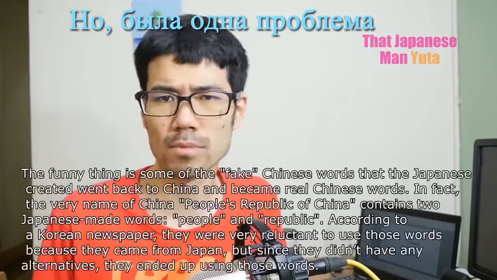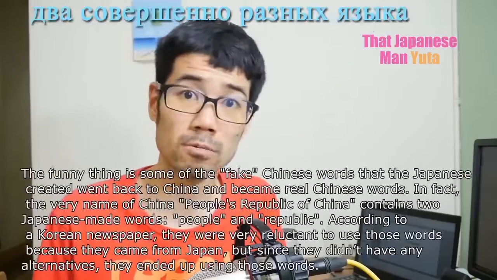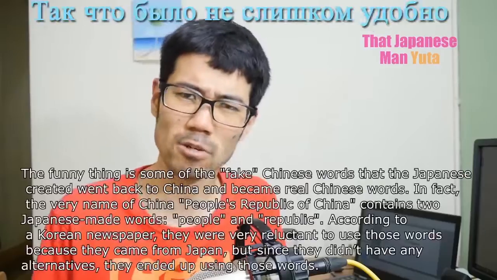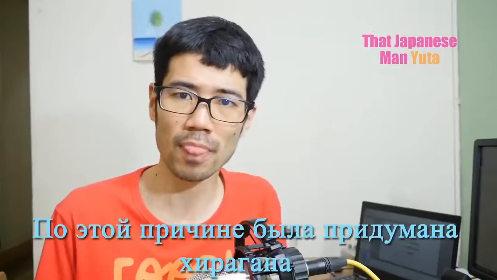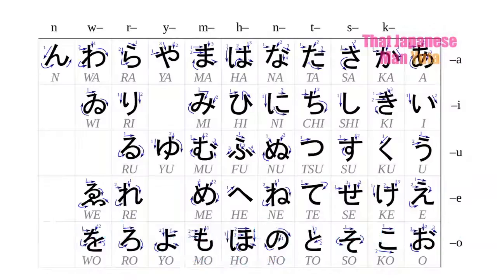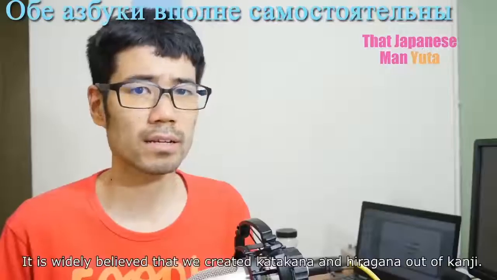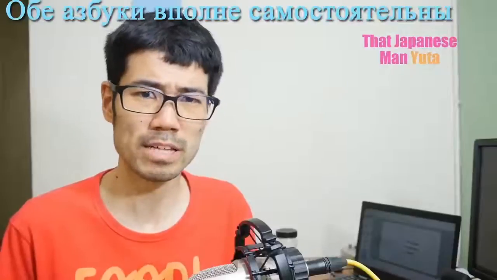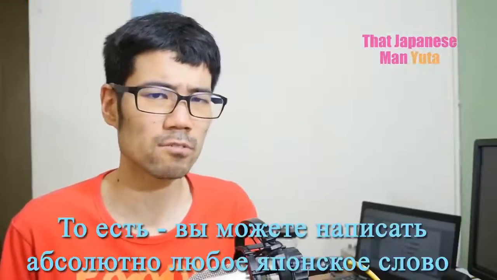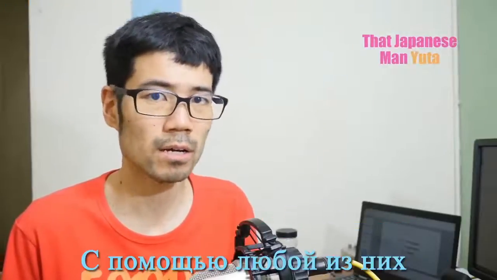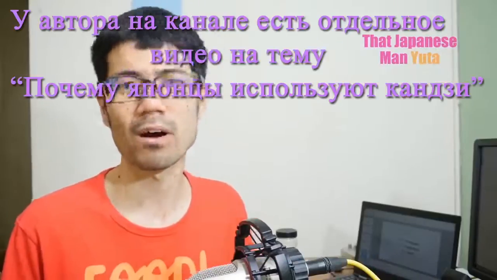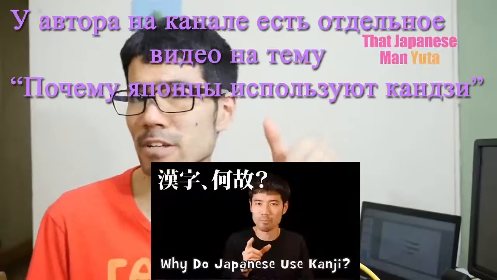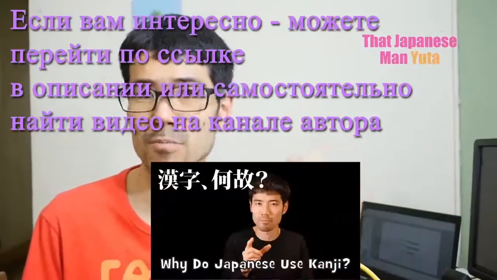But there was a problem. Chinese and Japanese are completely different languages, so it wasn't too convenient to write everything in kanji. And that's why we created hiragana and katakana. And katakana and hiragana are pretty complete, which means you can write every single Japanese word in katakana or hiragana. So why use kanji? Well, I actually created a separate video for that, so if you're curious, please watch it.